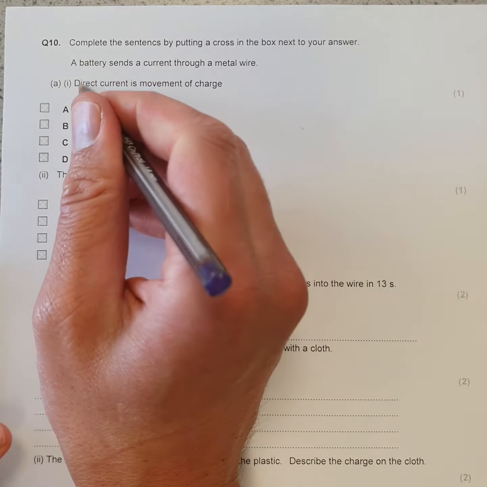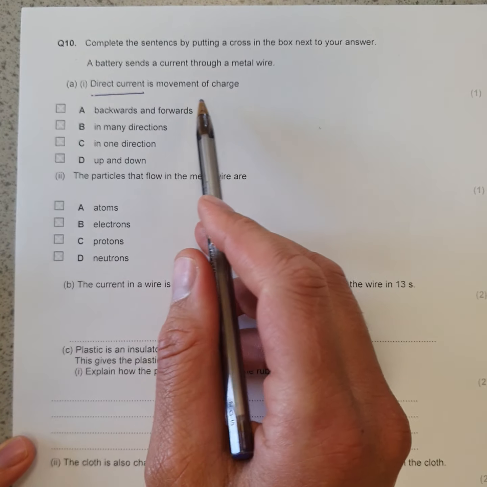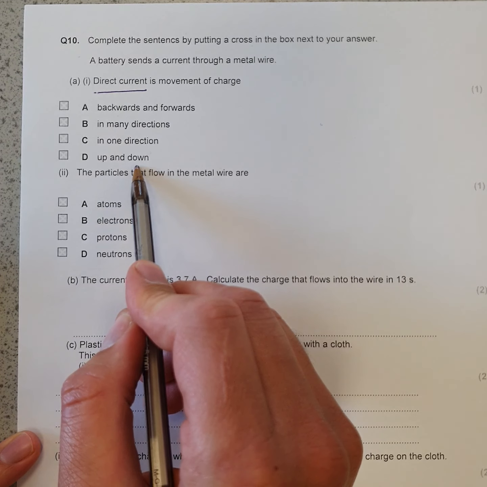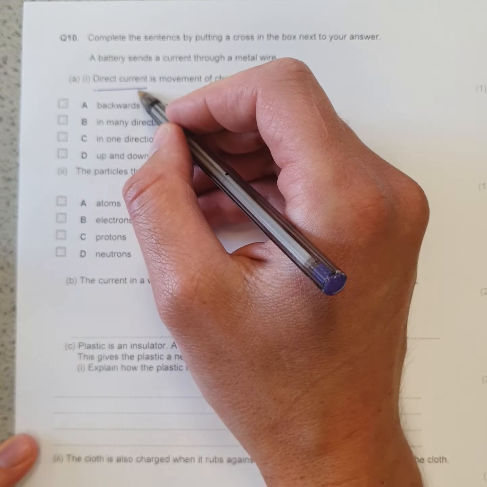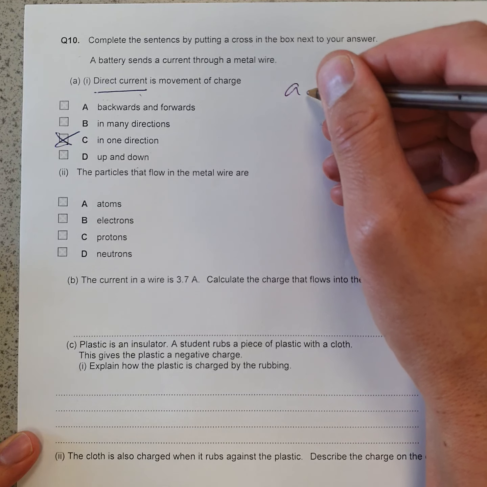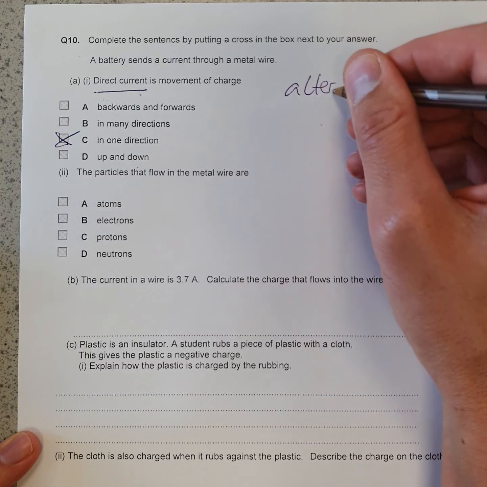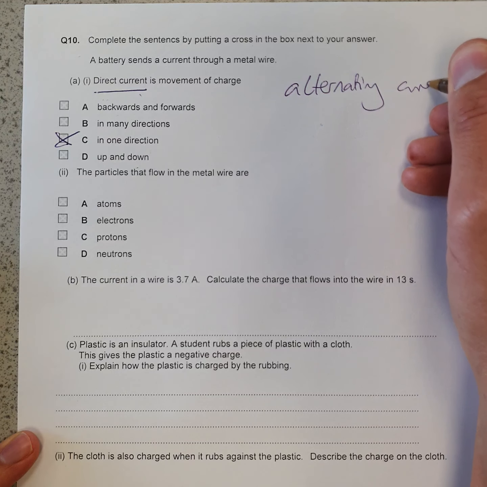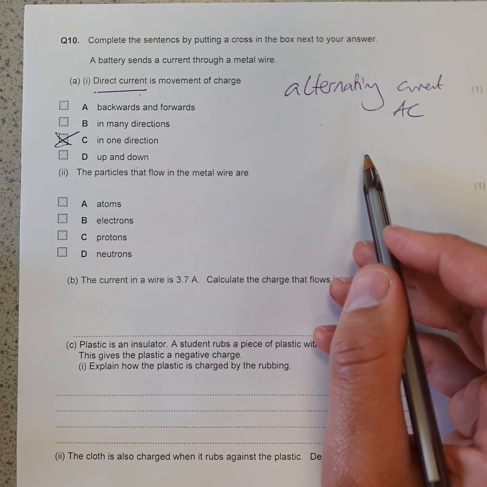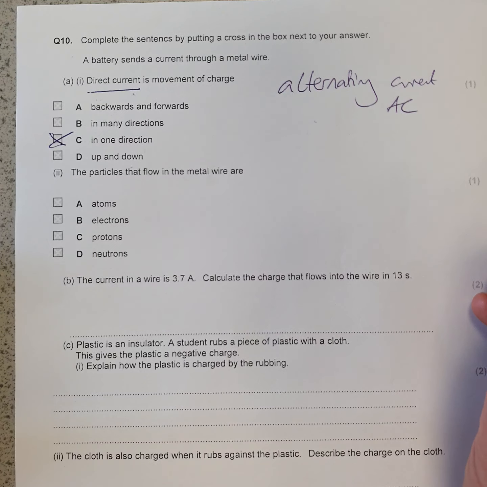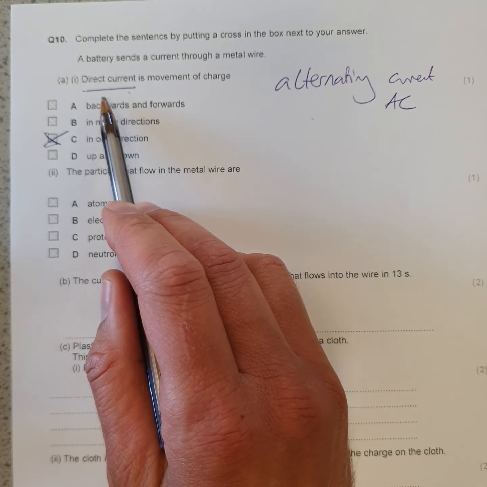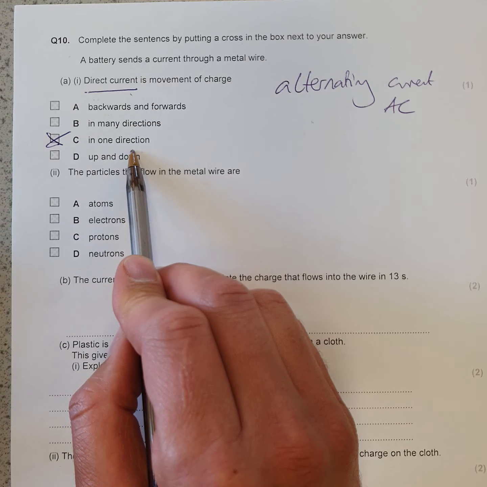Direct current, DC, is movement of charge backwards and forwards, in many directions, in one direction, or up and down. So you might remember that direct current is movement in one direction, C. Just a little aside, alternating current, or AC, is movement where the electrons are pushed backwards and forwards in the wire. So they oscillate backwards and forwards, but direct current is flow of charge in one direction.